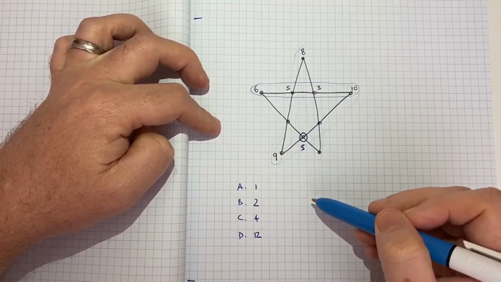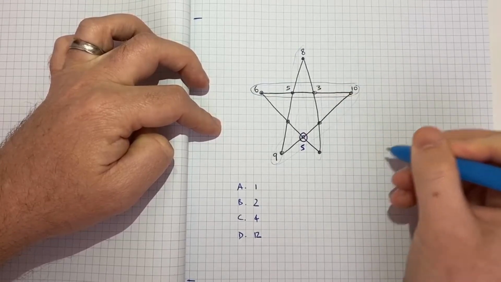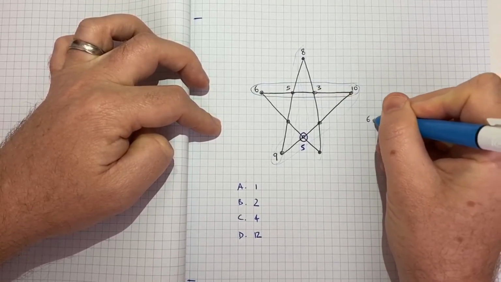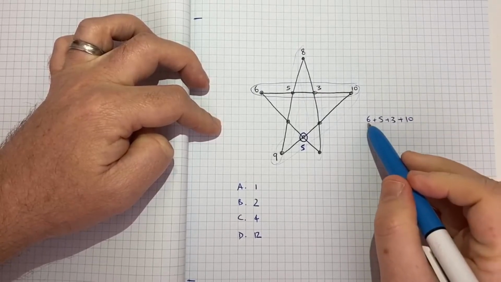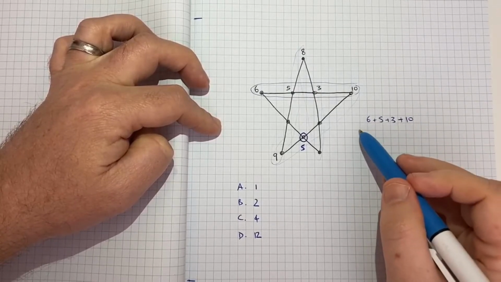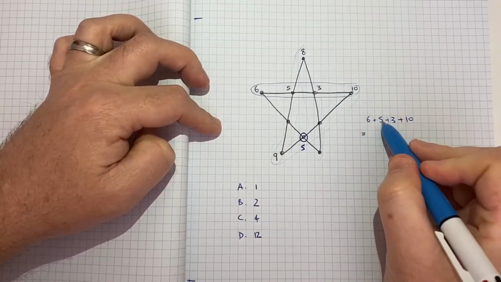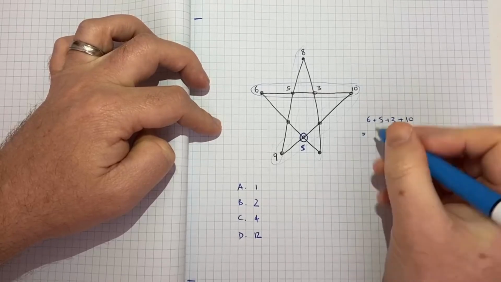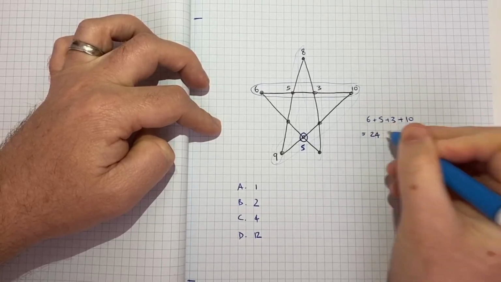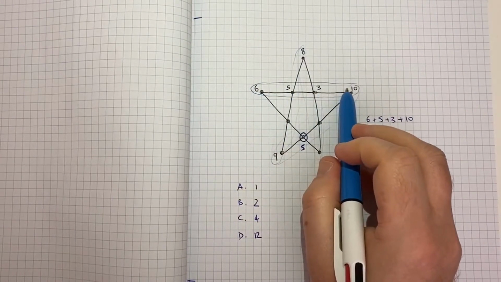So ultimately we know that every straight line will have a total of 6 plus 5 plus 3 plus 10. And you'll need to be able to add that up yourself. No calculators will be allowed in the test. So we'll go 6 plus 5 is 11, plus 3 is 14, plus 10 gets us to 24. So we know that every single line will have to add up to 24.